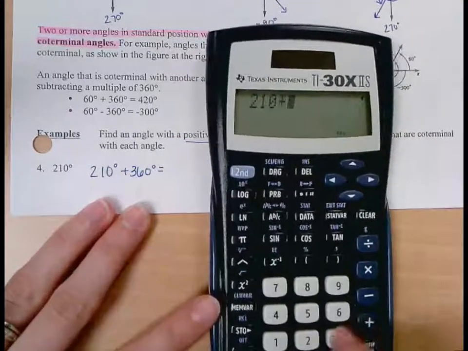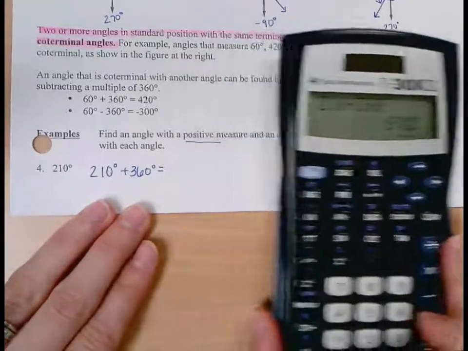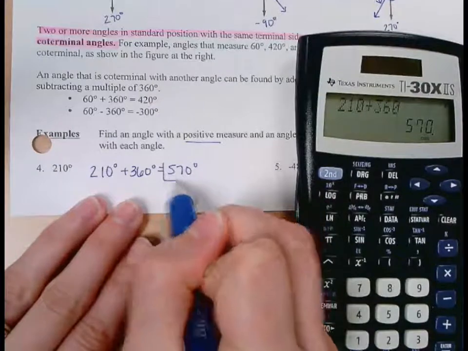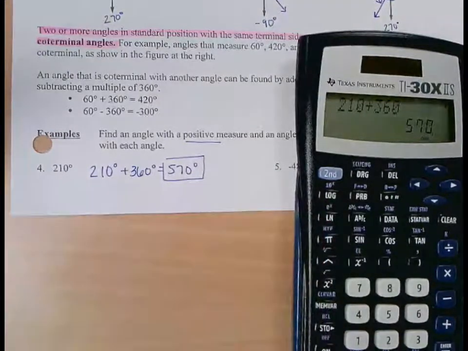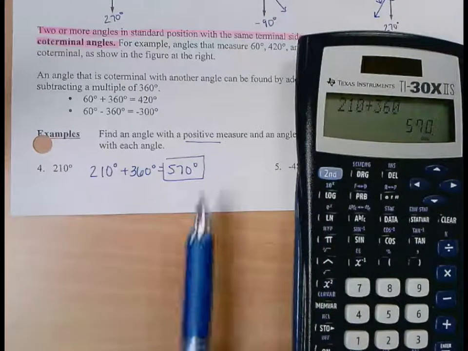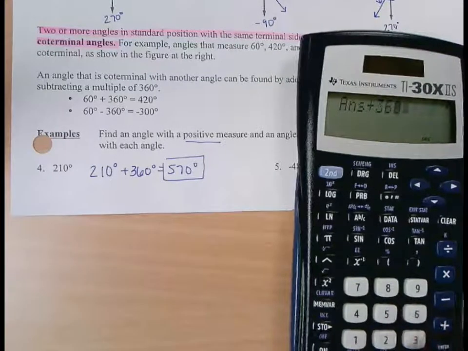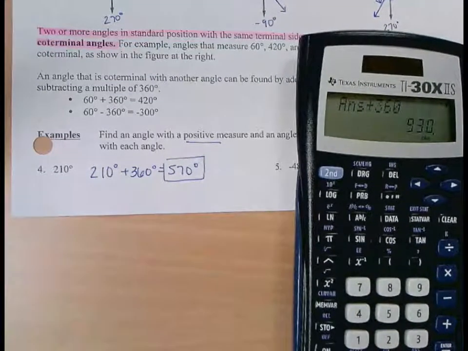So 210 plus 360 is 570. So that would be a coterminal angle with a positive measure. However, you wouldn't have to have 570 as your answer. I could add 360 again, and you could give the answer of 930 degrees. That would also work. So there's multiple answers for these types of questions.